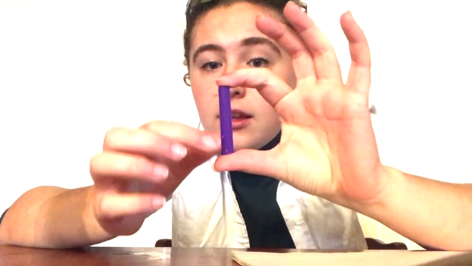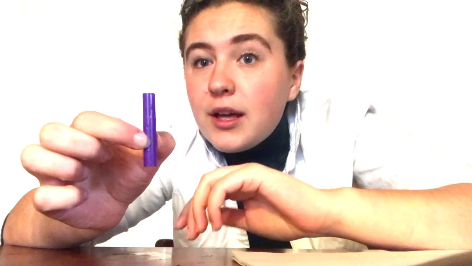So our final thoughts on this experiment. Some things sink and some things float. And the density of an object, or whether it will sink or float, really doesn't have any correlation to the size of the object, because this marker cap, it's much taller than a penny, it's a little thicker than a penny, and yet it floats in water.